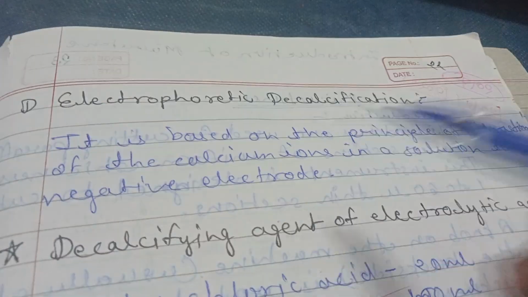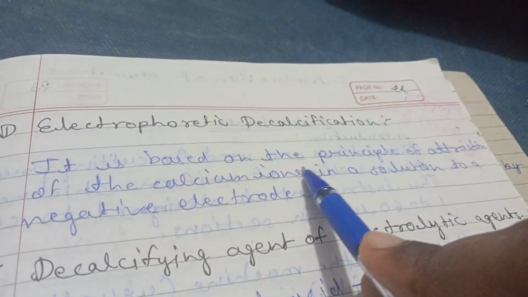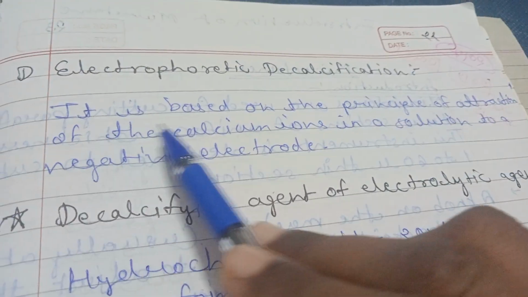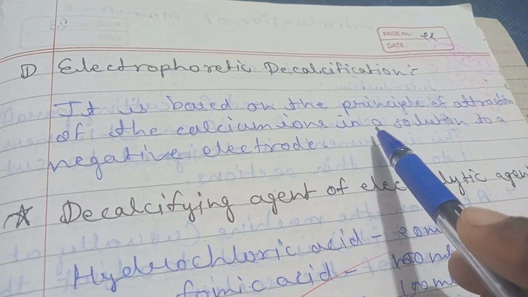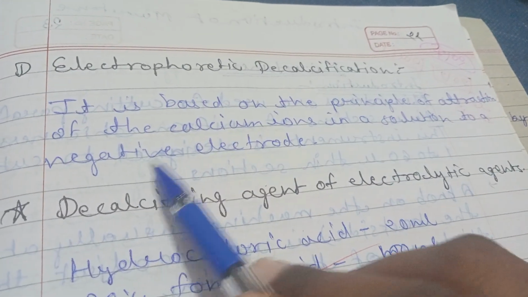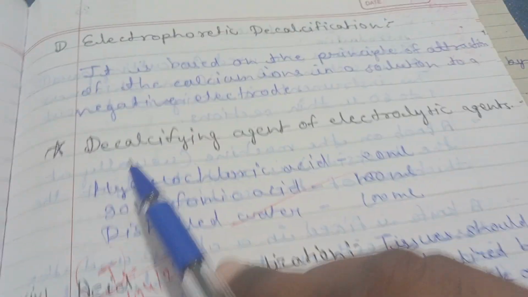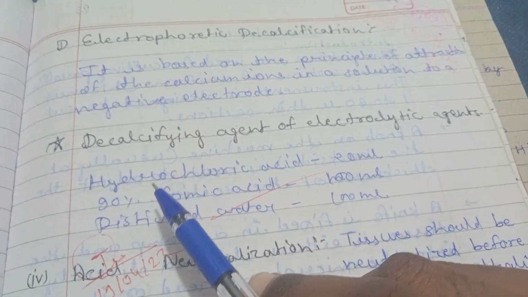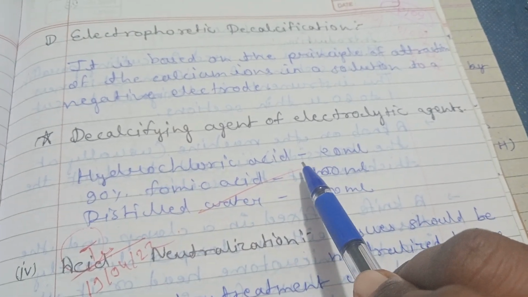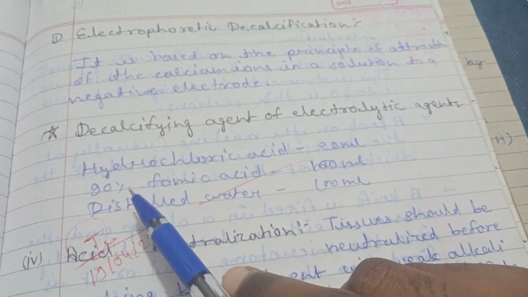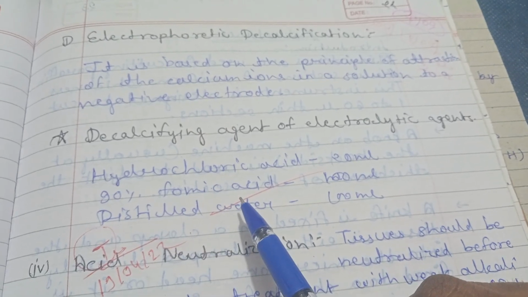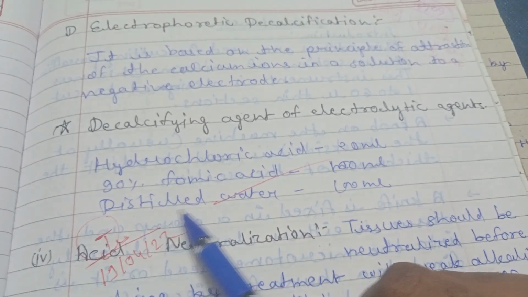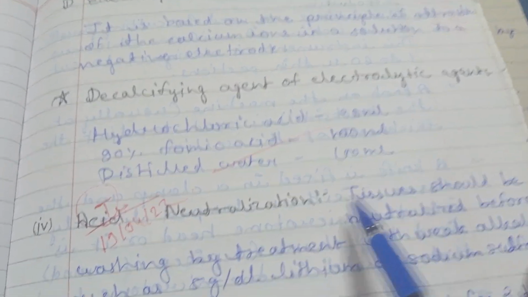Electrolyte decalcification. It is based on the principle of attraction of the calcium ions in a solution to a negative electrode. Decalcifying agent for electrolytic method: hydrochloric acid 20 ml, 90% formic acid 100 ml, distilled water 100 ml.